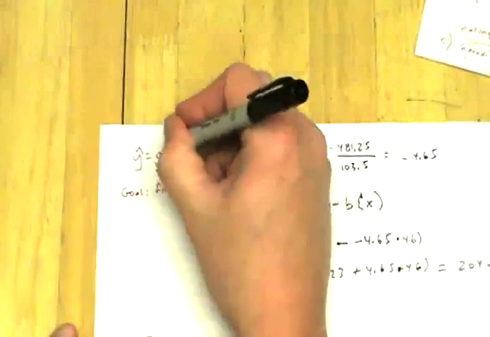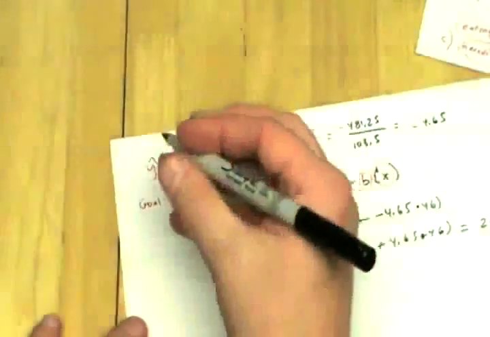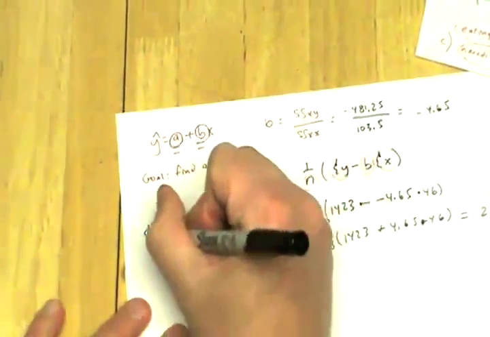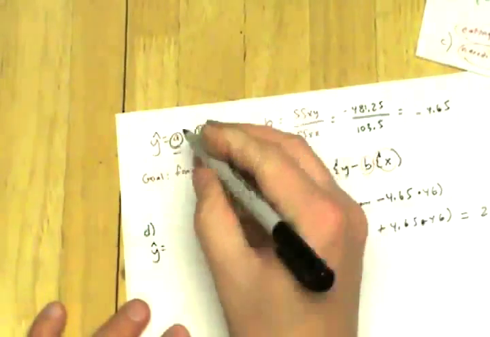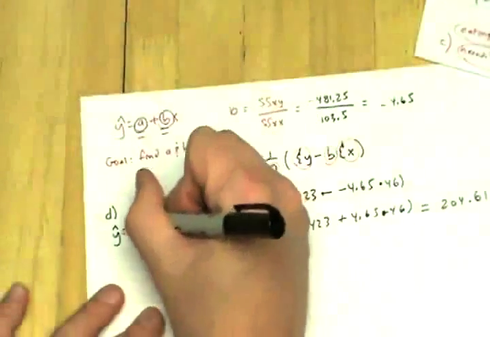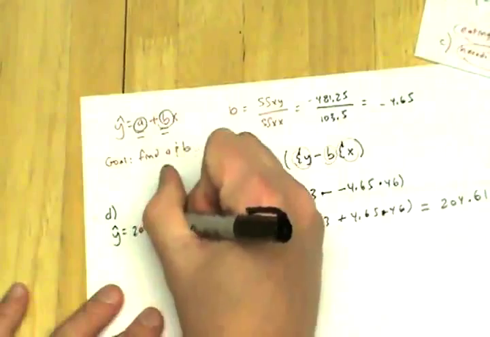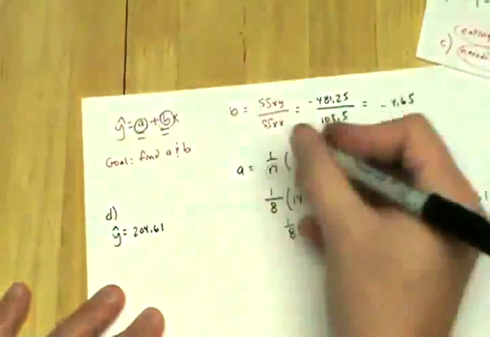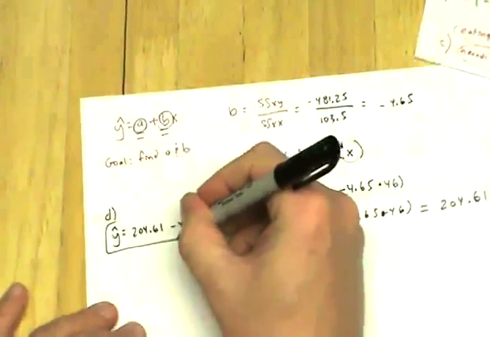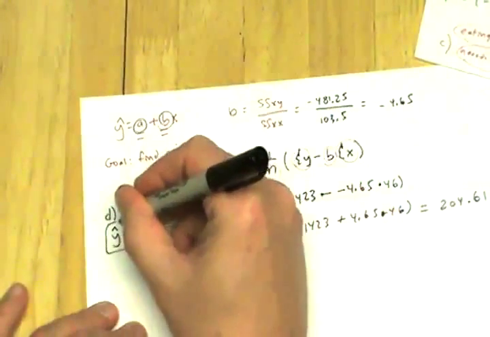Now, we're going to use that to fill in for my A, and so the answer to letter D, which is what is the equation of the regression line, we're going to say y hat is A, 204.61, plus B, but B is a negative, 4.65 times x. Okay.